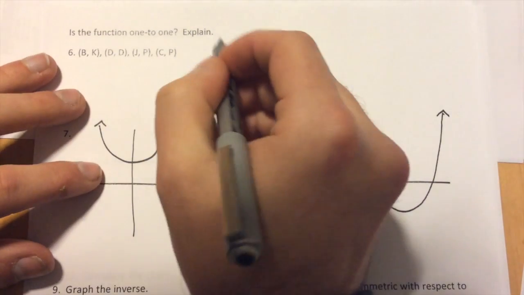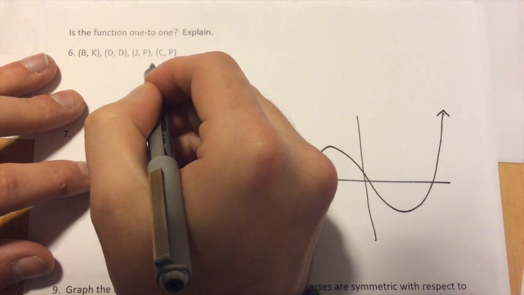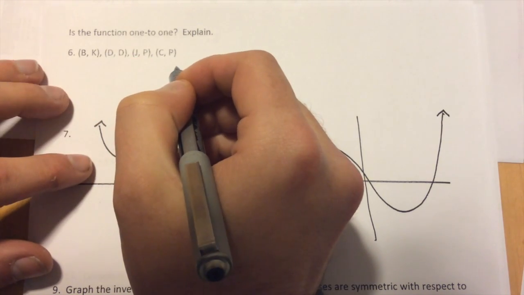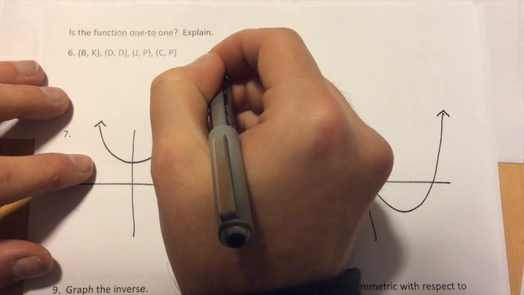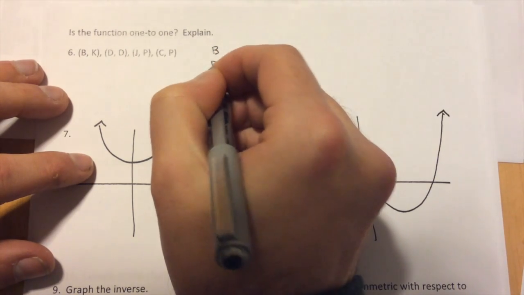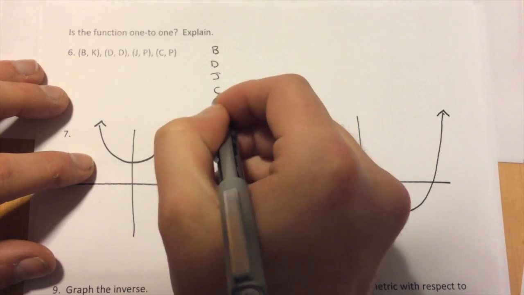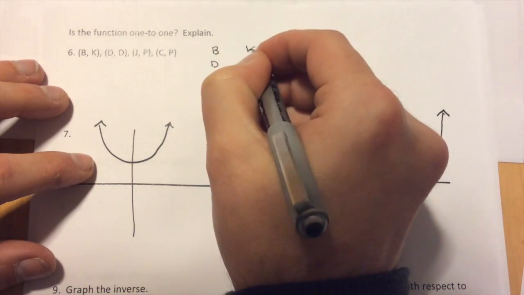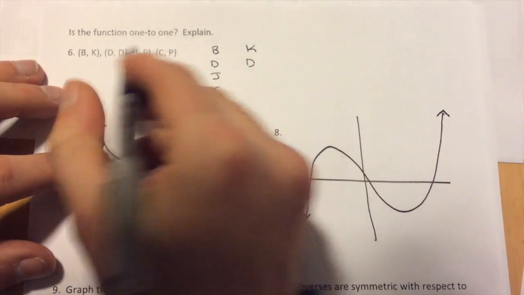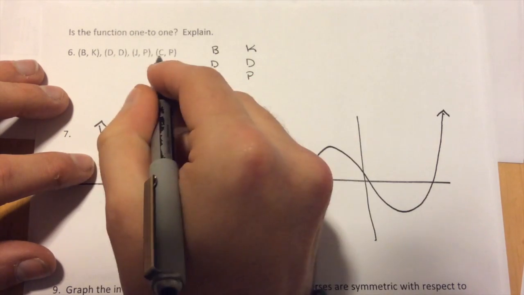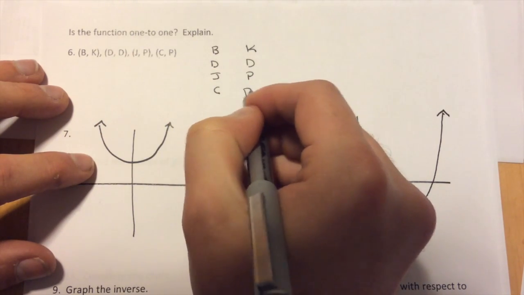This is if we're looking at all of our x's. Every x goes to exactly 1 y. So here we have b, d, j, and c. B goes to k, d goes to d, j goes to p, c goes to p.